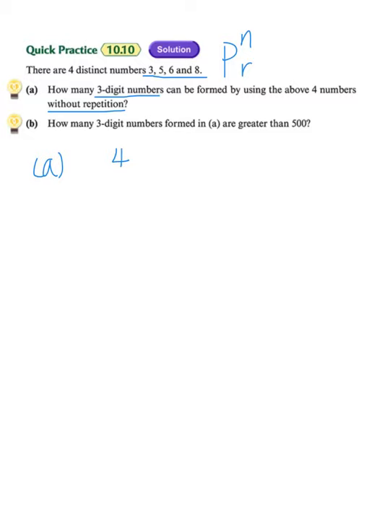For part A, you select 3 items out of 4 items and then do the permutation. So basically it's 4P3, which is equal to 24.